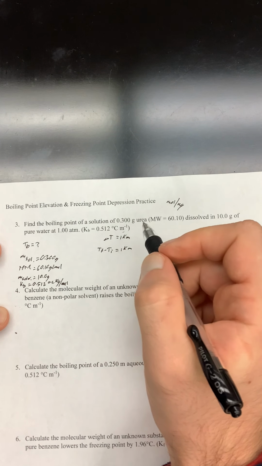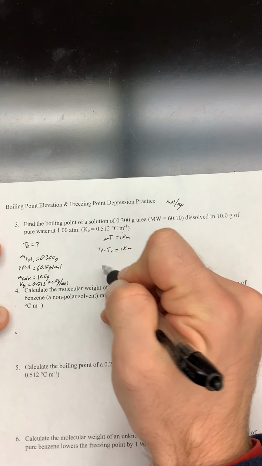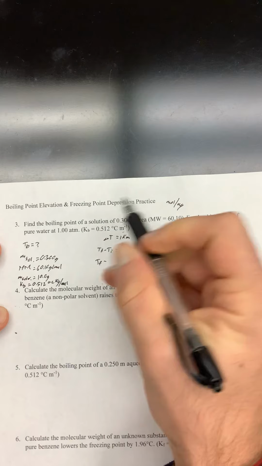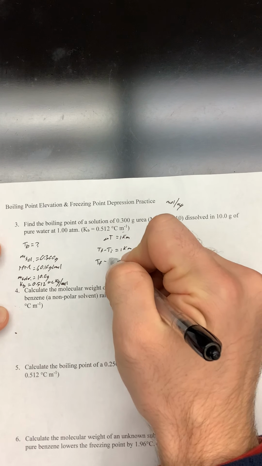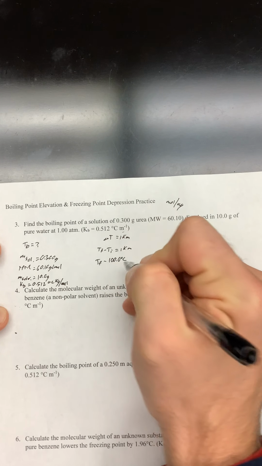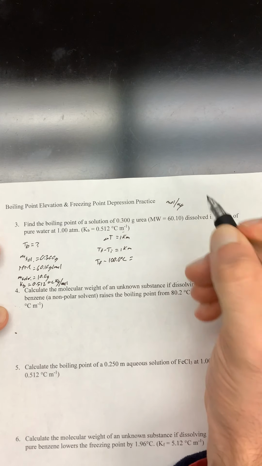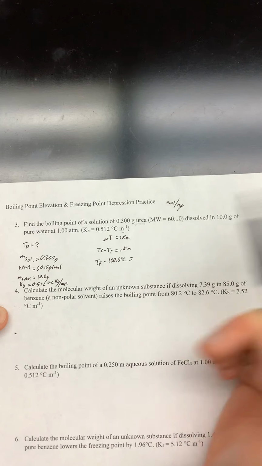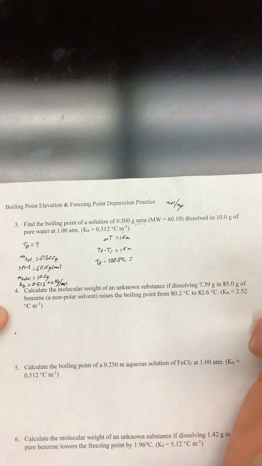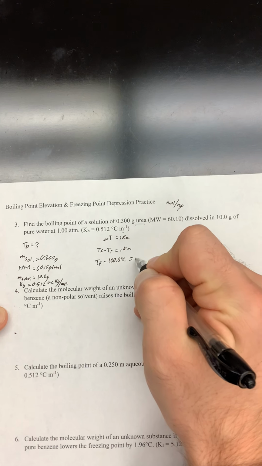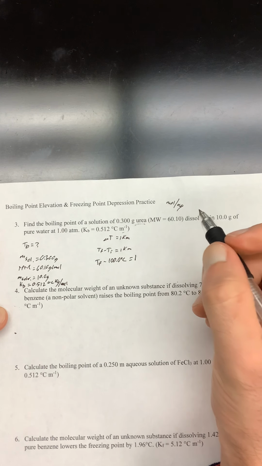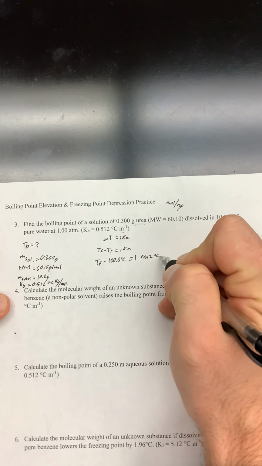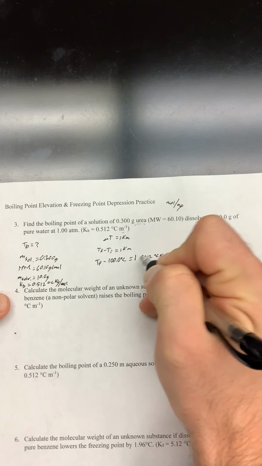And at this point, we are just plugging and chugging. So Tf is what we're looking for, minus Ti. Well, this is a solution of water, so 100.0 degrees Celsius is the initial boiling point. It says it's urea, but we don't know the formula. We don't know if it's ionic. We haven't learned about that stuff yet. So we could just assume that i is 1. And then for K, it's 0.512 degrees Celsius kilogram per mole.